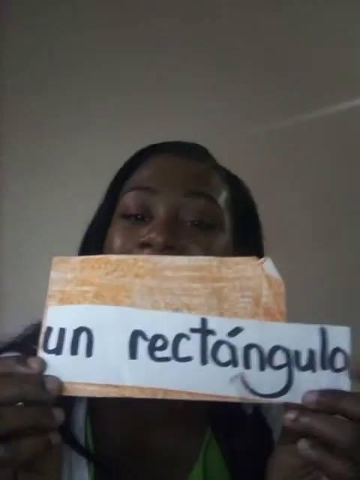All right, so we have cuatro formas aquí. We have 4 shapes here. And the first one I want to introduce you to is un rectángulo. Repitan, por favor. Un rectángulo. And it sounds just like a rectangle. Now, a rectangle has 4 sides.